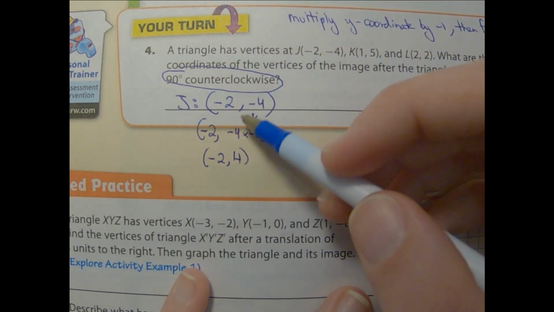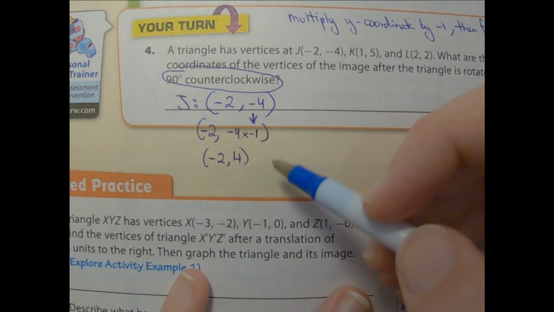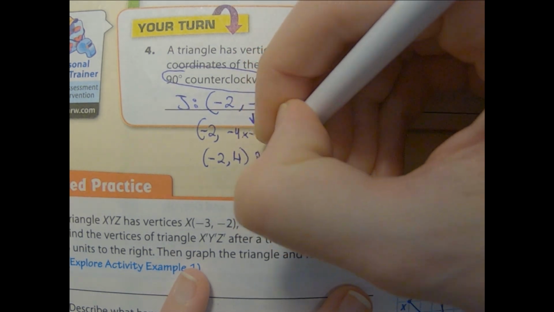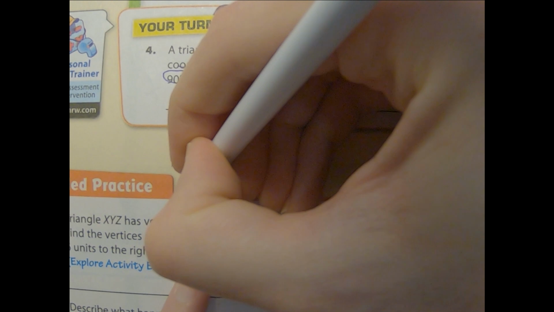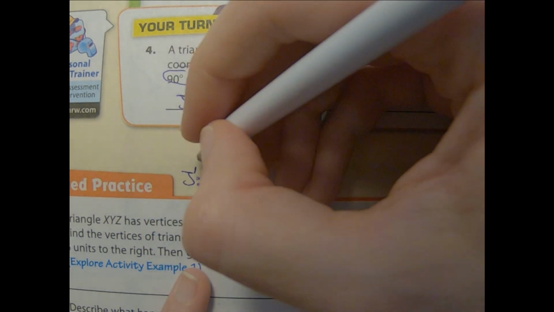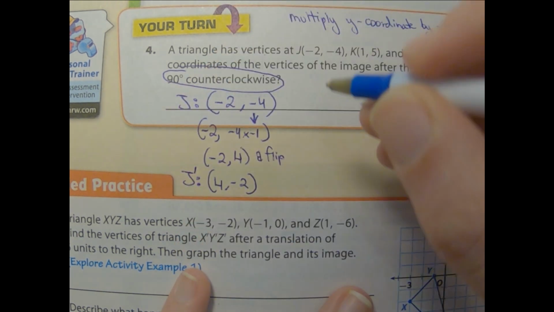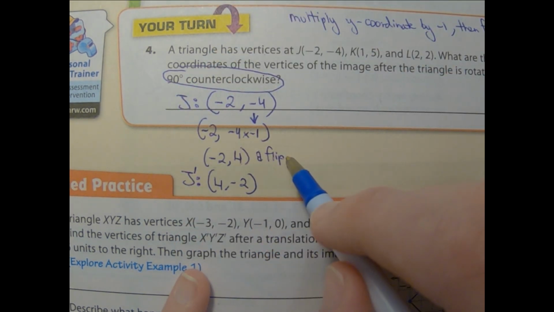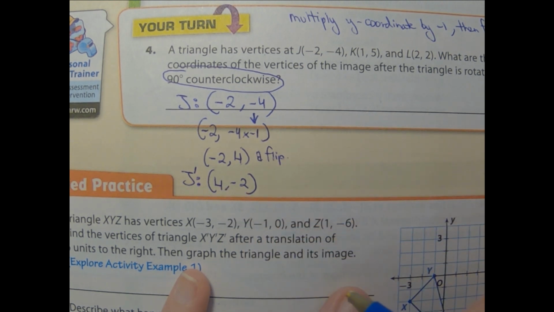So this is just us multiplying the y coordinate by -1, and now we flip. So our final J prime is going to be 4, -2, right? Now that we found that new y coordinate, we flip 4, -2.